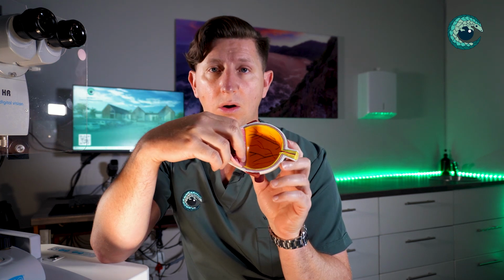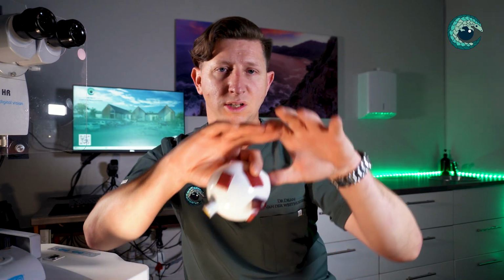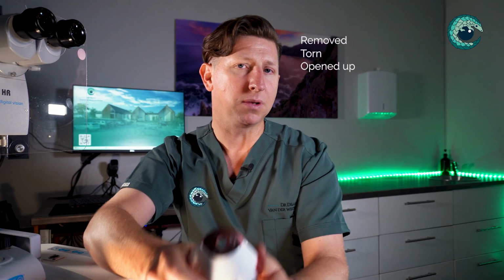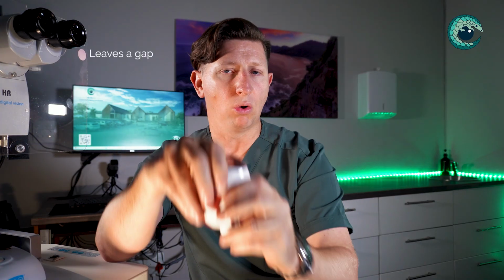A macular hole is a relatively common condition, where you get a very small hole right in the center of your fovea, normally around 200 to 300 microns. They can be bigger than that, but we're talking about a really small hole. Technically, it's not literally a hole, which one would normally consider to be when tissue is removed or torn or opened up. With a macular hole, the retina in the center splits, pulls away from the center, and leaves a gap or a hole.